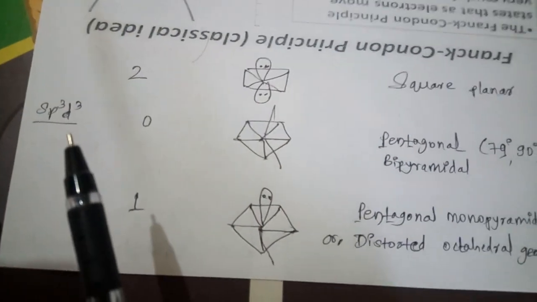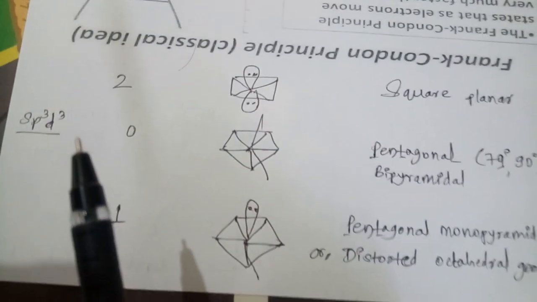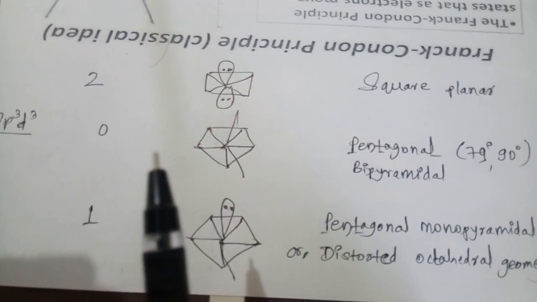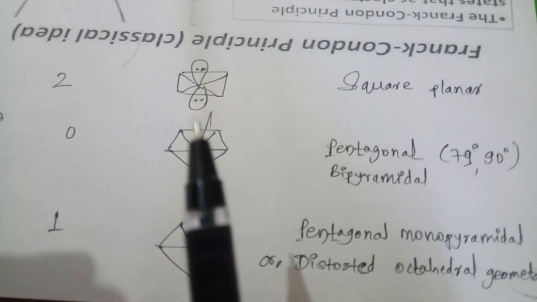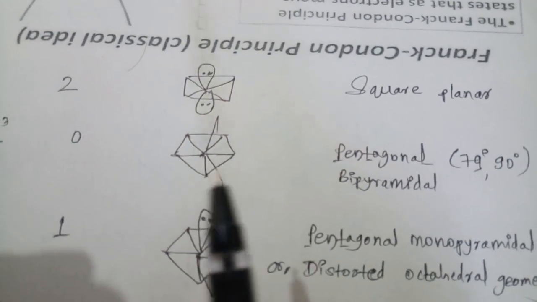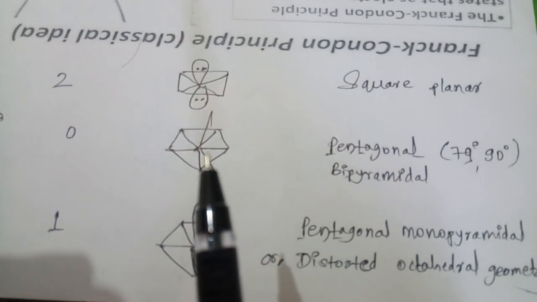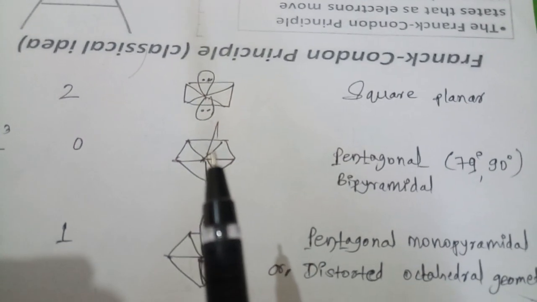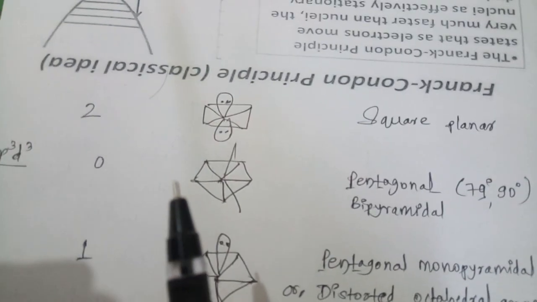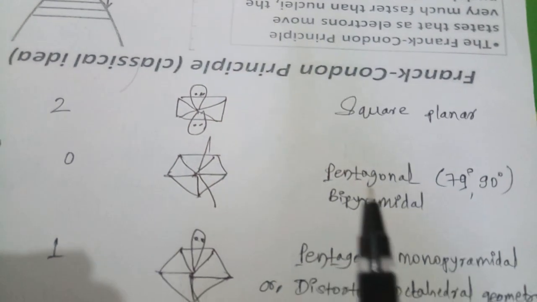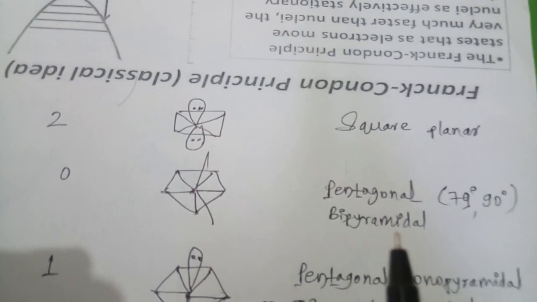The last one is the sp3d3 hybridization. In the sp3d3 hybridization, in the absence of lone pair of electron, if you see here, this is the pentagonal structure and these all are the equatorial bonds and these two are the axial bonds. So the shape of this sp3d3 hybridization with zero lone pair of electron is pentagonal bipyramidal.